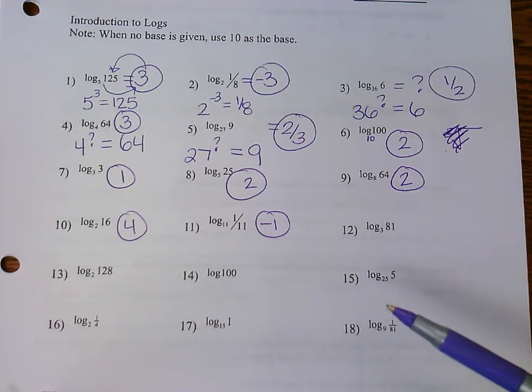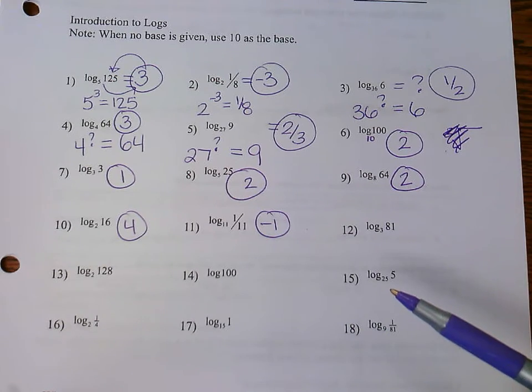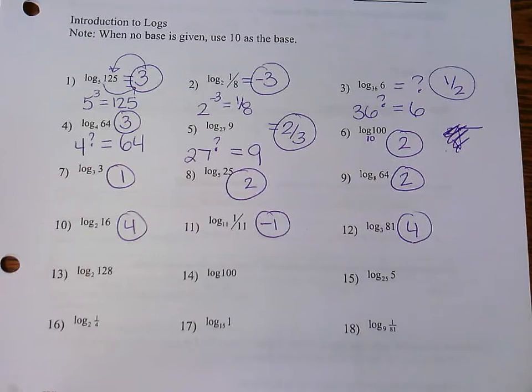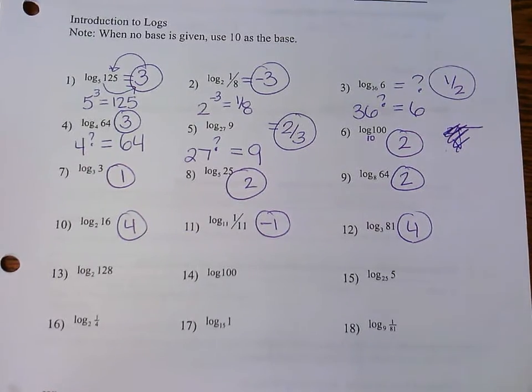-1. So see how you need your exponent skills to be able to do logs. 3 to what power is 81? 3 times 3 is 9, times 3 is 27, times 3 would be 81. So the fourth power. And, you know, if you didn't know that one, you could figure it out by just multiplying your powers of 3.